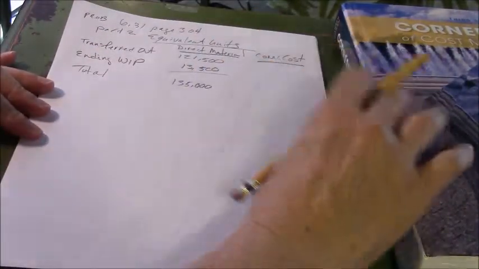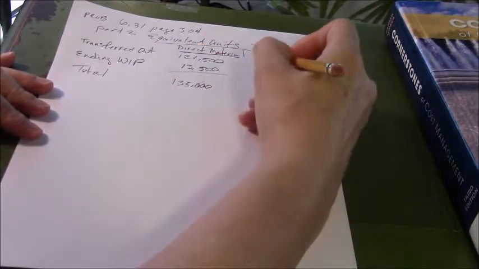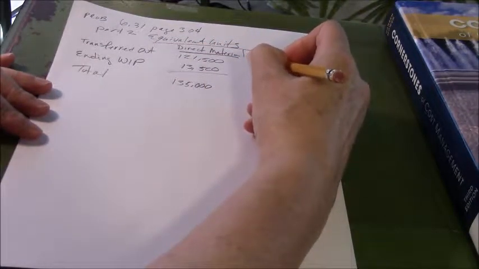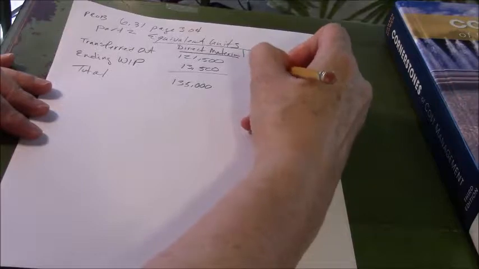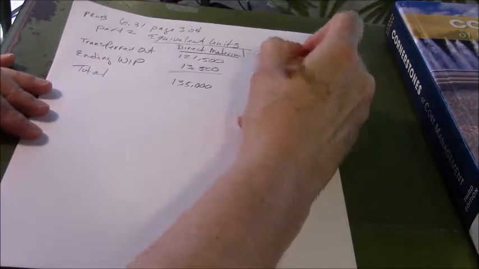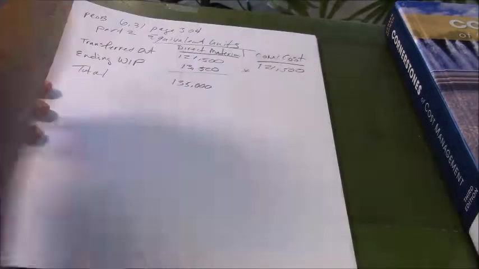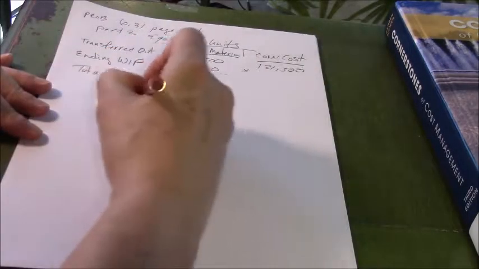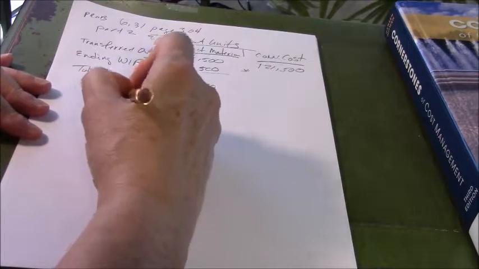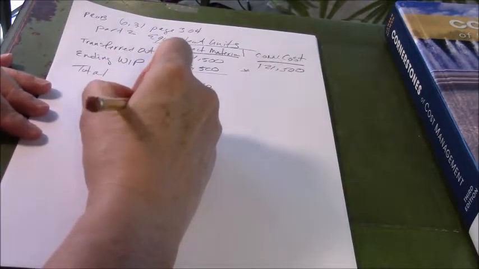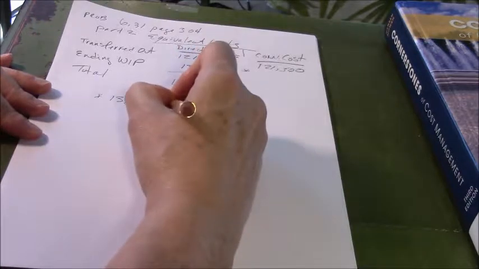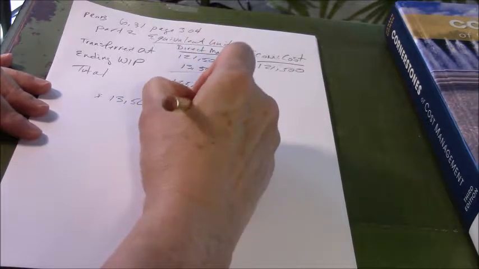So the conversion cost is based on equivalent units transferred out of 121.5, because for those that got done, all the conversion cost is complete. But what about the ending work in process? We know it was 13,500 and 25% complete.